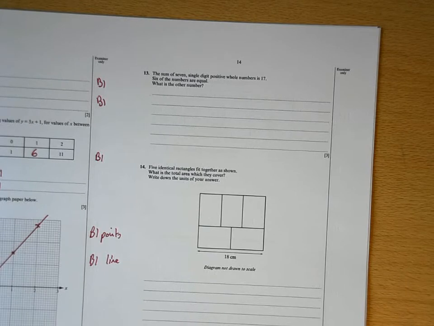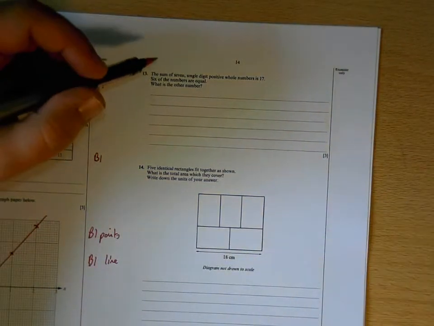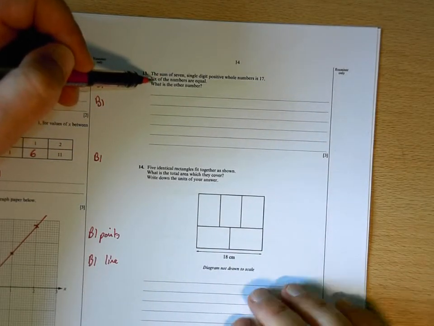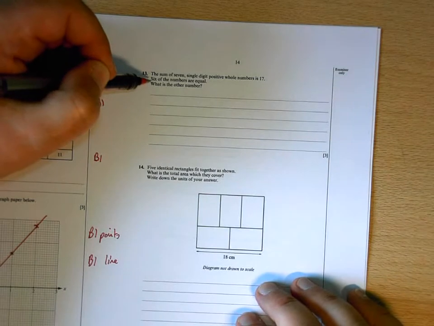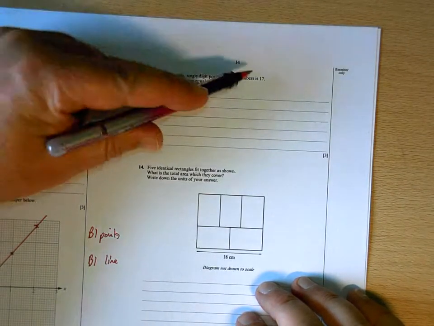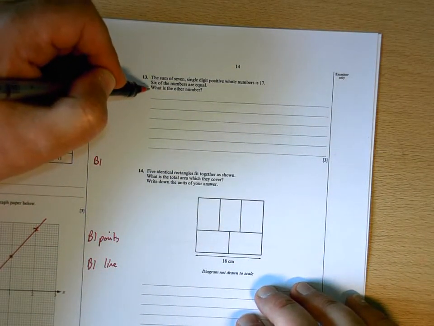So if 6 of the numbers were equal, if each of the numbers was 5, 5 sixes is 30, it's too big. If the number was 3, 3 sixes are 18, it's too big.